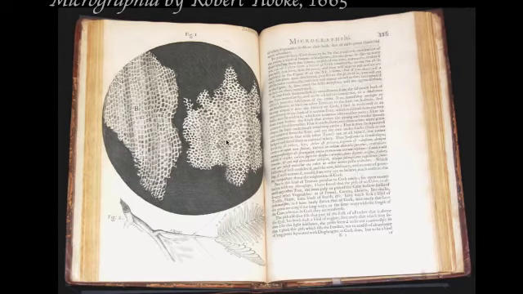He actually observed something like this picture here on the left. He had noticed all of these empty spaces surrounded by walls. It reminded him of the rooms in a monastery, and in Latin we call them cella. So he coined the term cell to refer to all these empty spaces surrounded by walls.